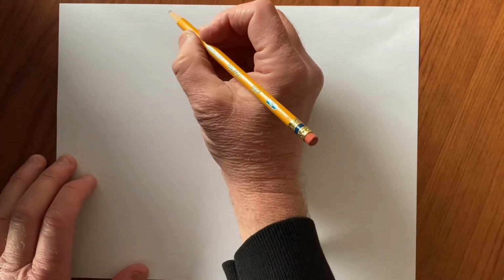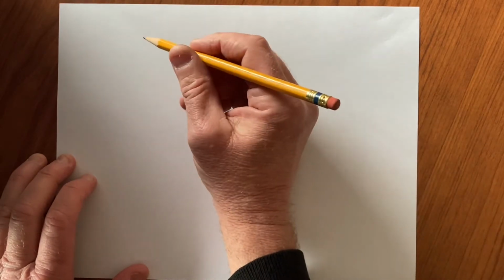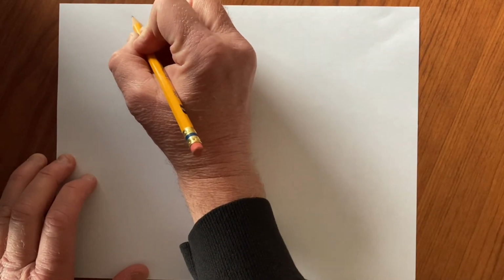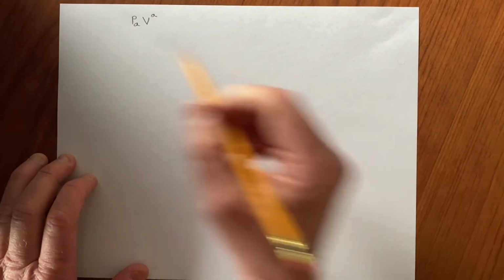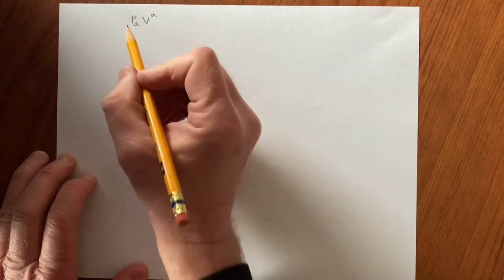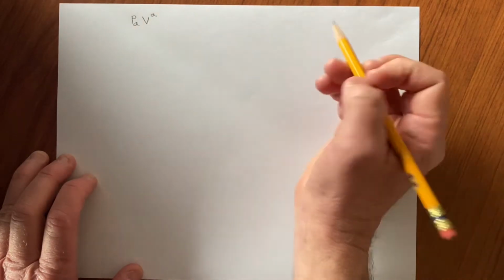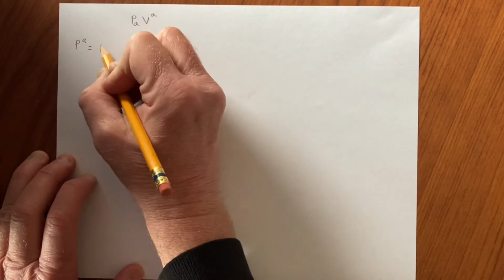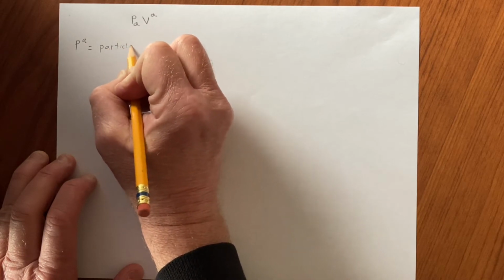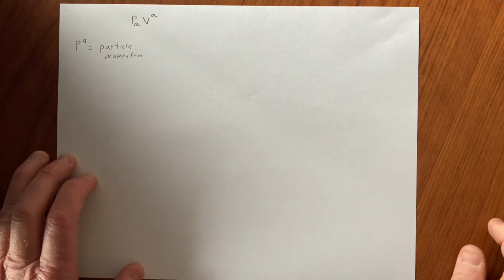Let's play around with some of these scalars that we obtained by doing something like P_A V^A. We know that that's a scalar. So let's say that we have a particle and it has a four-momentum P_A.